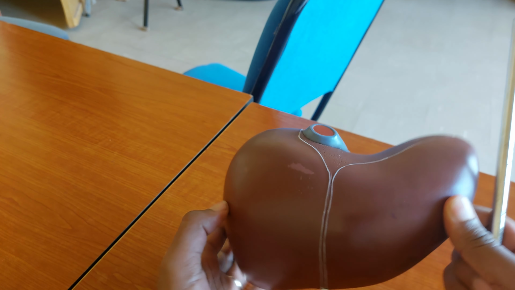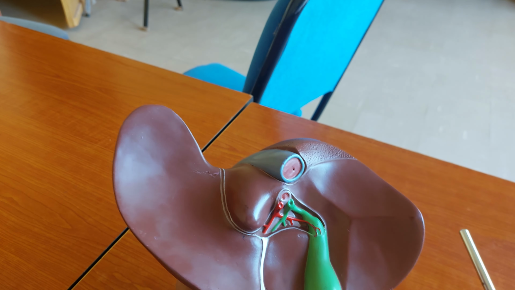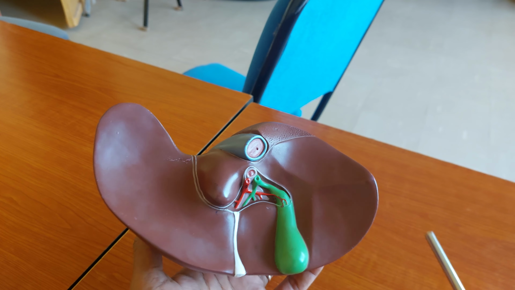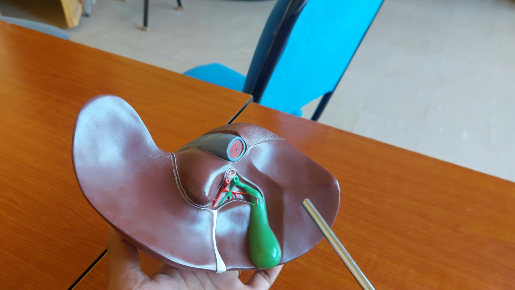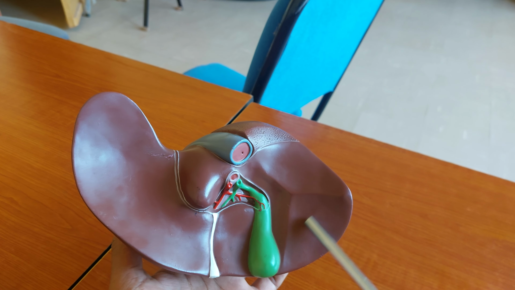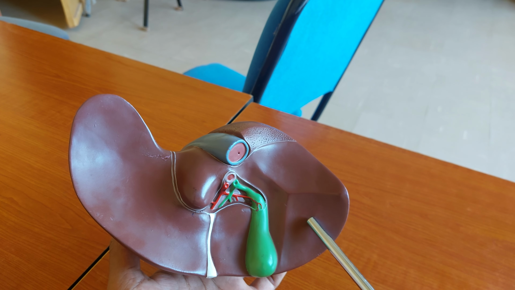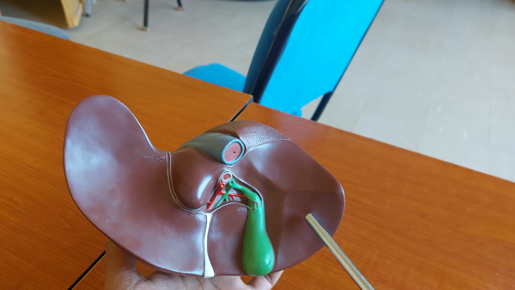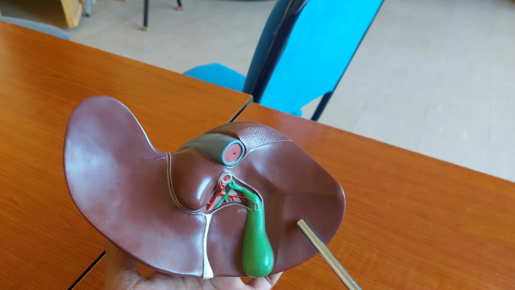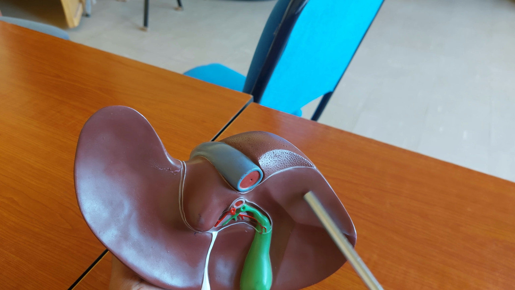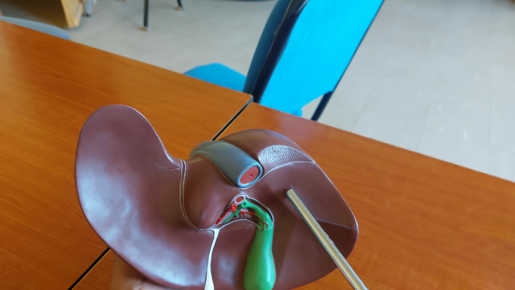So let's see the visceral surface. From the visceral surface, there are different indentations of the liver. For example, this one is the part of the liver attached to the colic flexure of the large intestine, as well as the right part of the transverse colon. And here is the indentation for the right kidney as well as the right suprarenal gland.